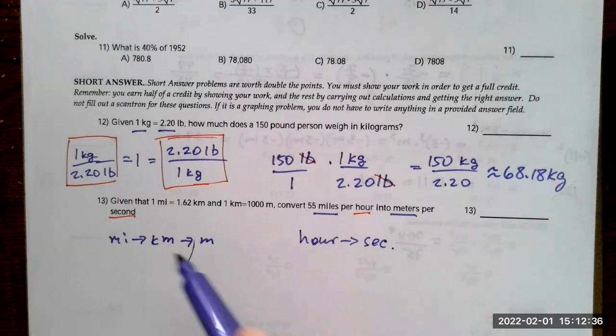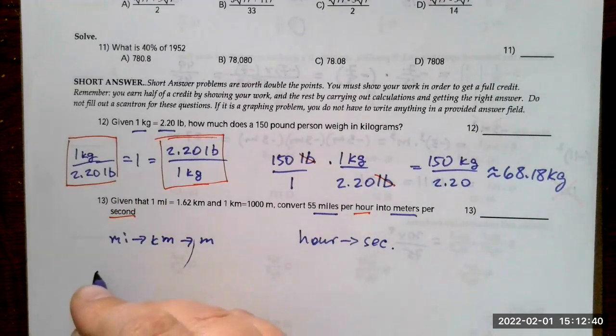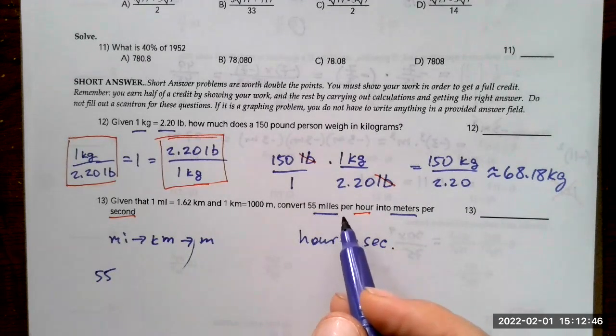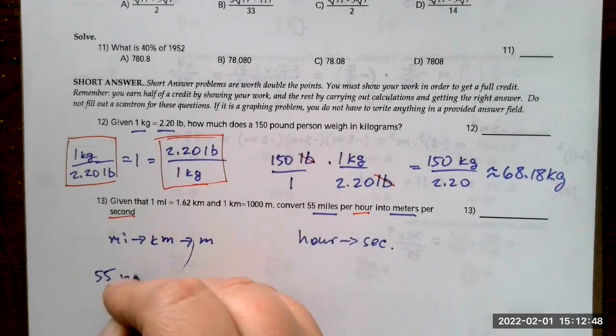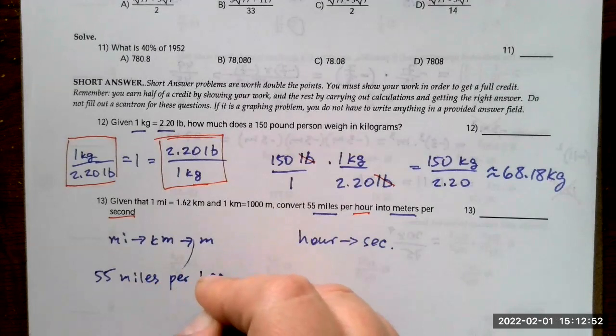Okay, so let's do miles to kilometers. So we start with 55 miles. By the way, they are writing it like this, miles per hour, right? Let's start the way they write it, miles per hour.